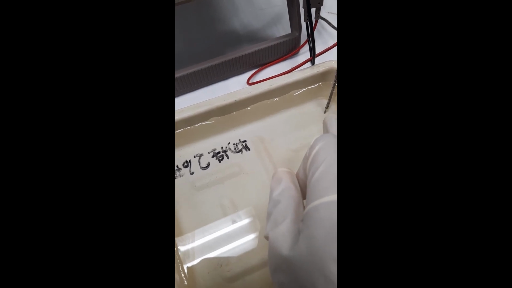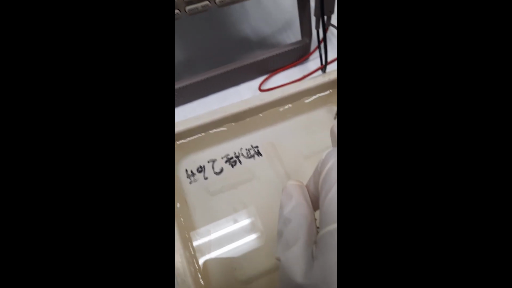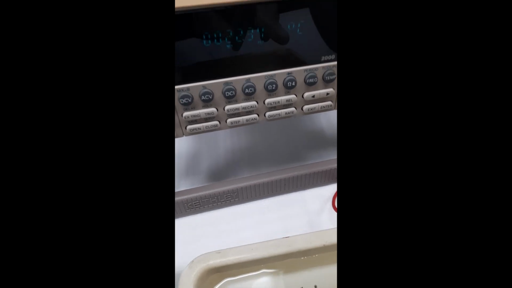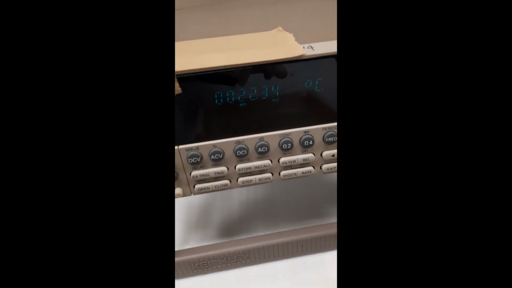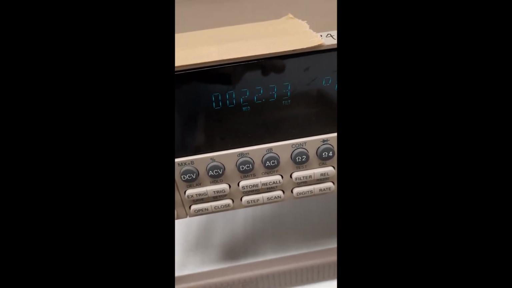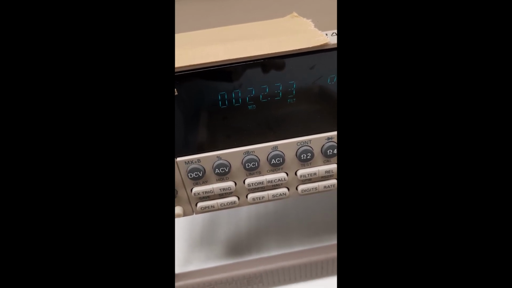Its temperature is 22.3 degrees centigrade, and this temperature is quite stable over time.